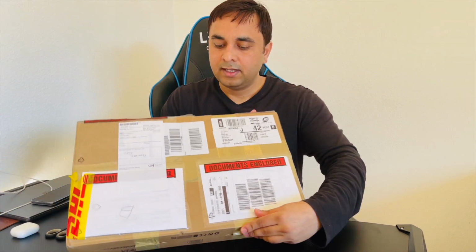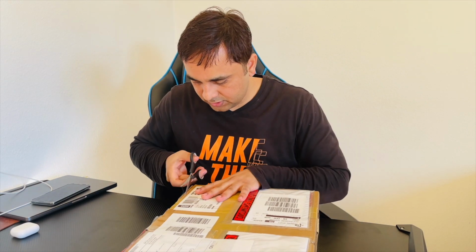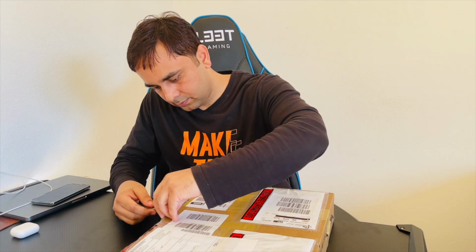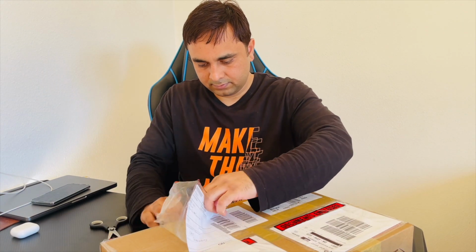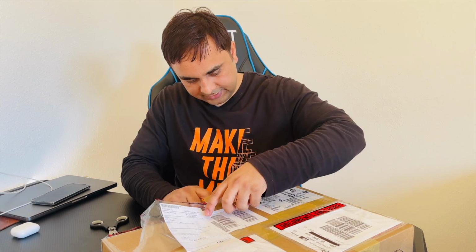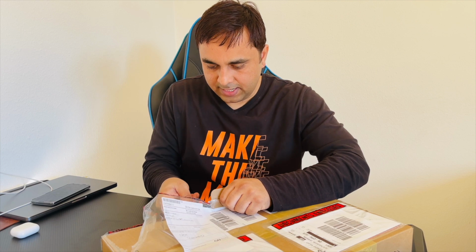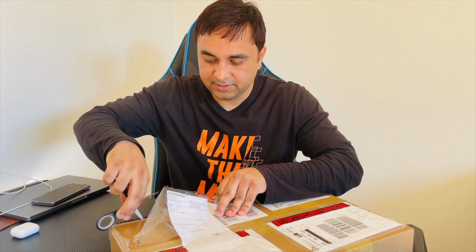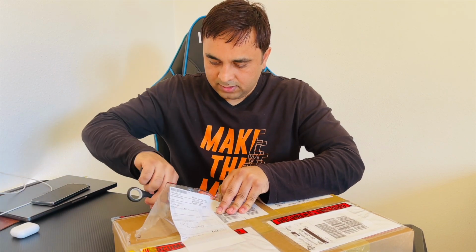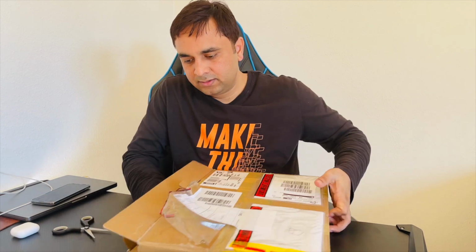So look at this, all the detailed information is available here, and we can see inside the box. It's possible the company is providing me an old laptop, because this project is only a one-month requirement, and then I will return this laptop again. But let's see whether it's a new laptop or an old one.